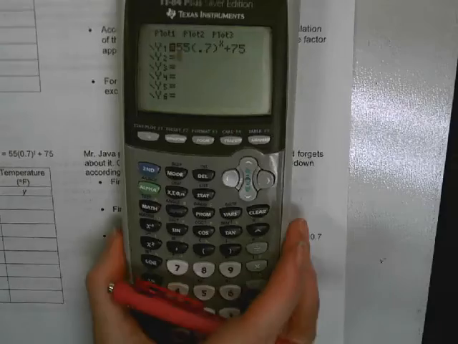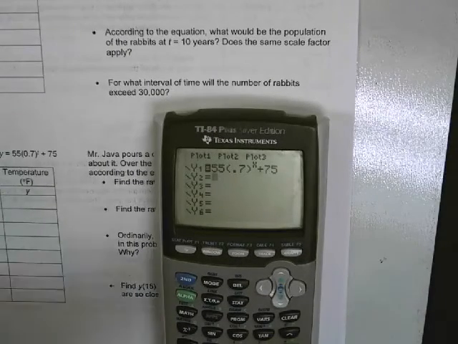So basically, if there's a factor on y or something, that's your starting factor, you just add it to your a.